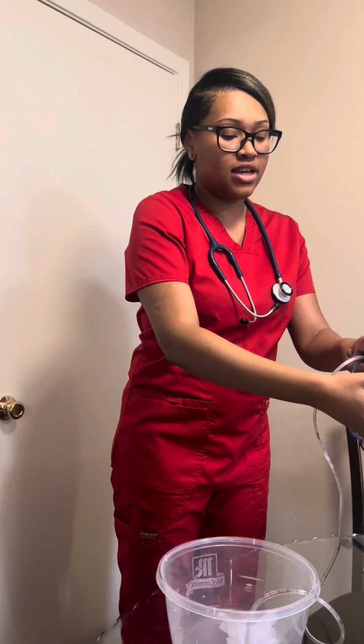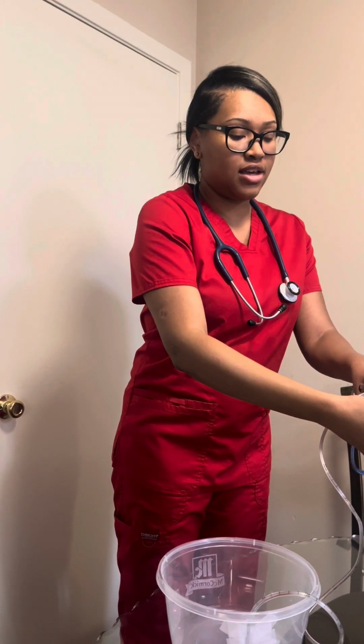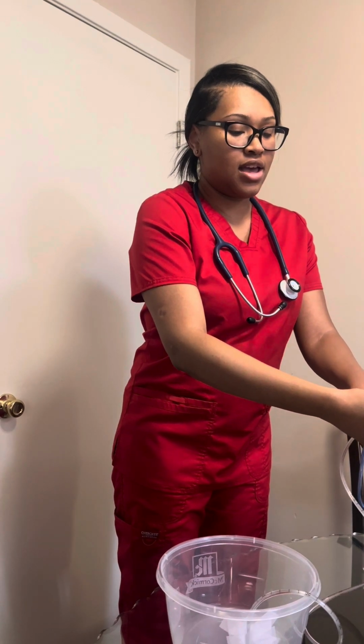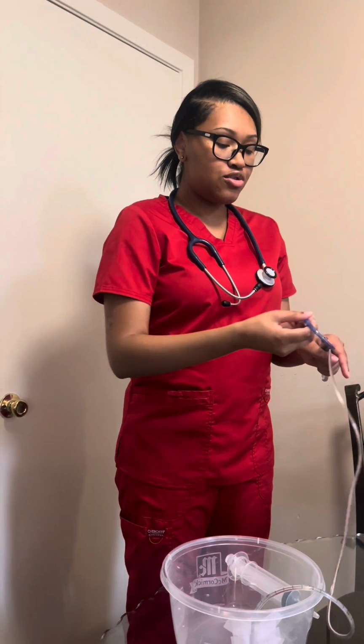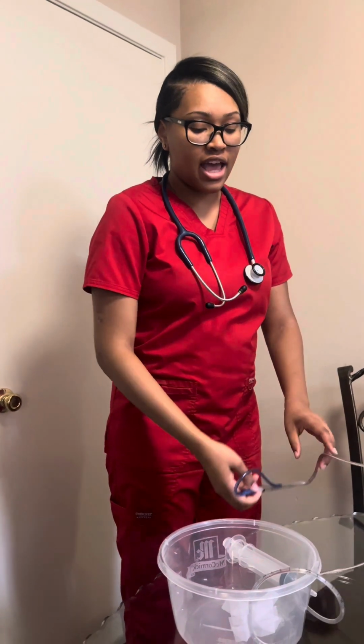And if it is less than 250 milliliters, I would replace the content back into the tube and continue the process. If it's more than 250, I would still place the content back into the tube, but I would have to come back in about an hour and reassess.